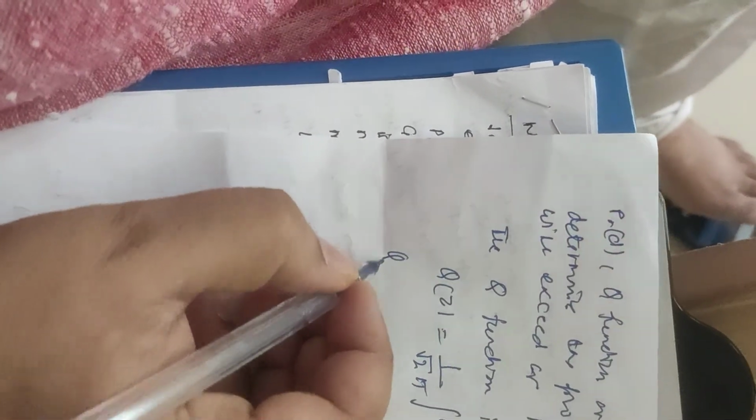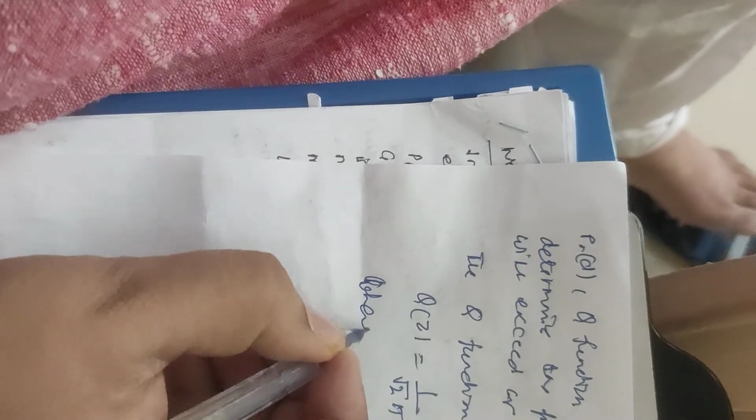And where Q(z) = 1 minus Q(minus z). I have these two formulas. This is equation 6, this is equation 7.